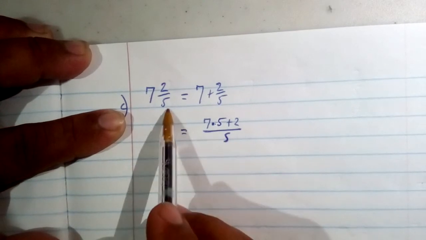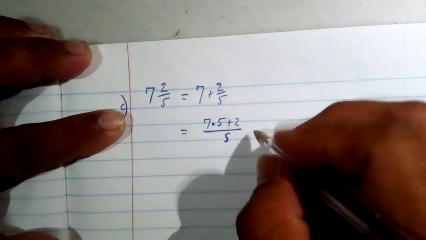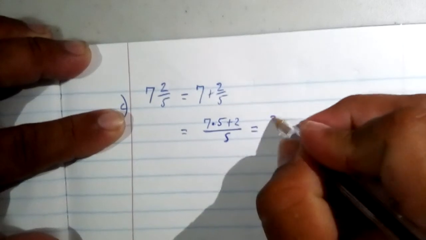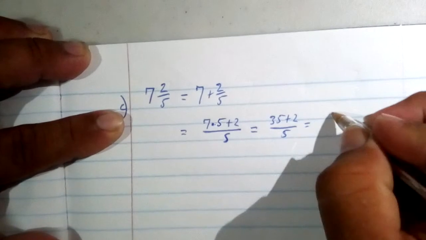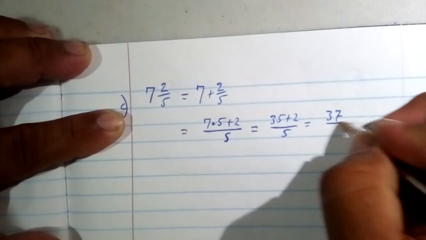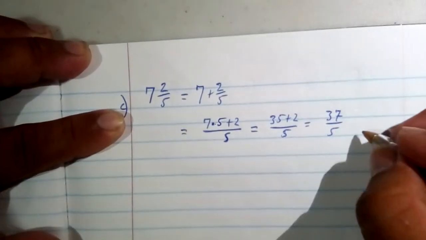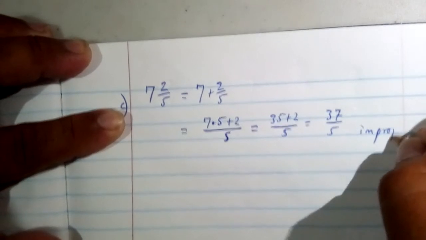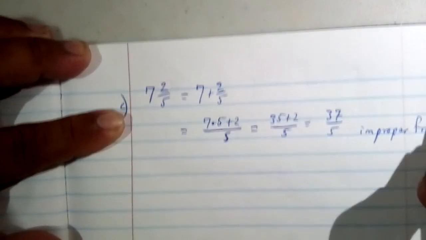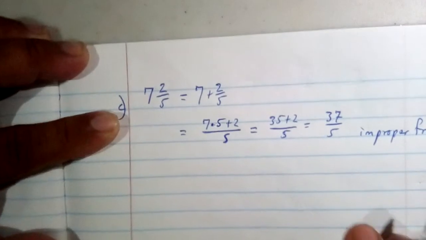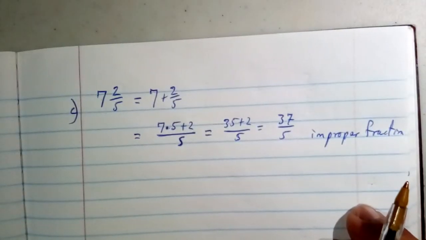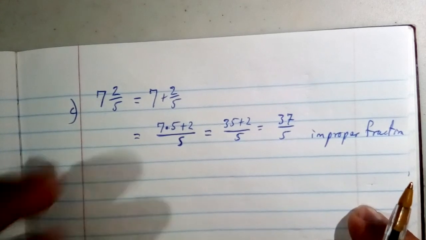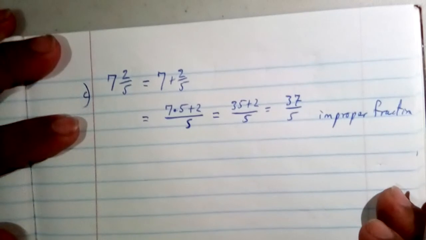This 5 is the denominator. This then brings us 35 plus 2 over 5, which is 37 over 5. This is our improper fraction. Why do we call it an improper fraction? Because it is improper in the sense that it has a bigger number at the top. Okay, so when writing a mixed number as an improper fraction, these are the rules.